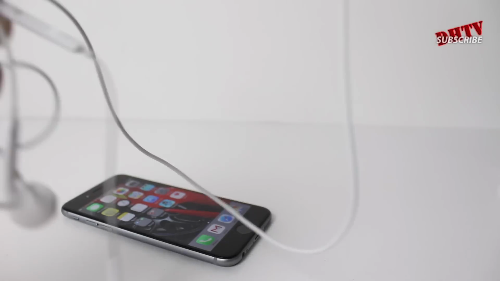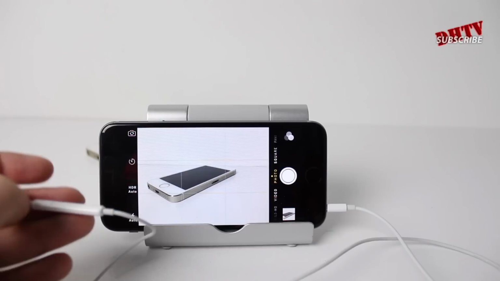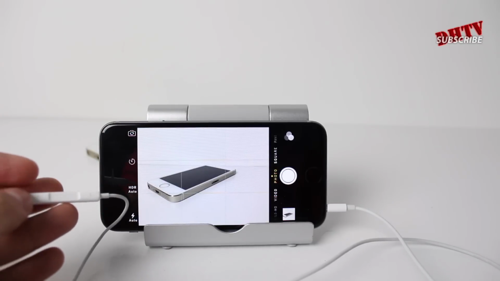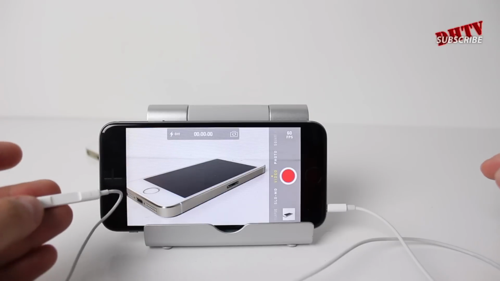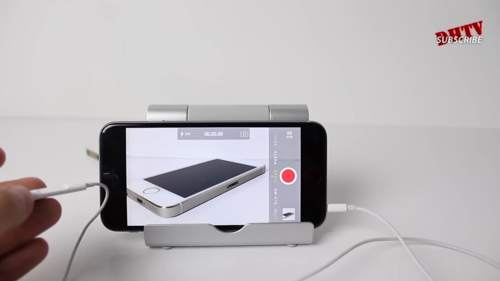The next tip involves the iPhone headsets here. So if I open up the camera app here, if I want to take a photo and I have my headphones in, all I have to do is press on the plus button and it'll take a photo. The same deal for video. If you want to take a video, you press the plus button, and then to stop the video, you just press it again and it stops the video.